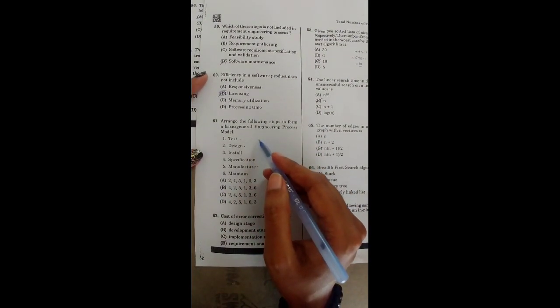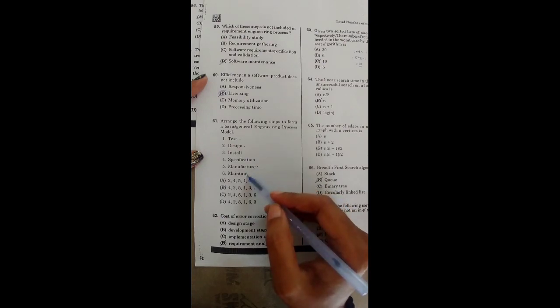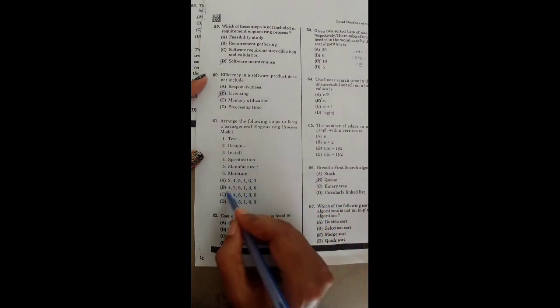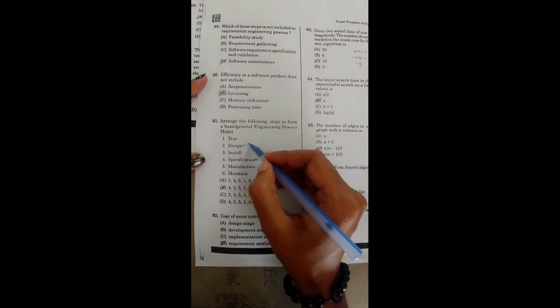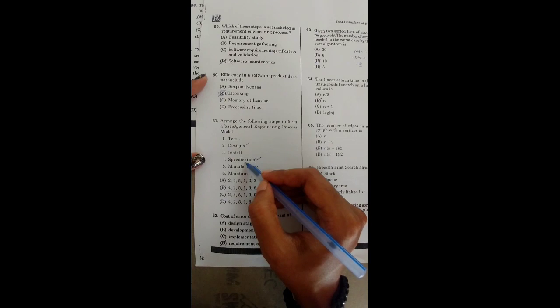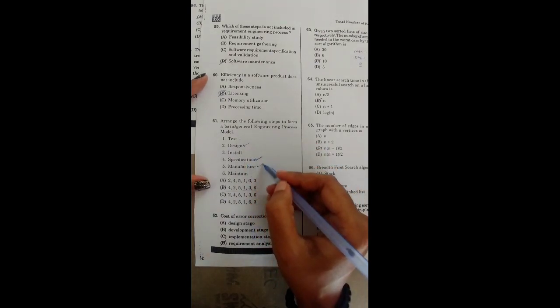Here the next question is, arrange the following steps. We have to arrange the sequence: test, design, install, specification, manufacturing and maintain. So B is the correct sequence, that is specification first. We have to specify what the software problem is. Next we have to design. After requirement specification is done, we design, and after designing we manufacture it.